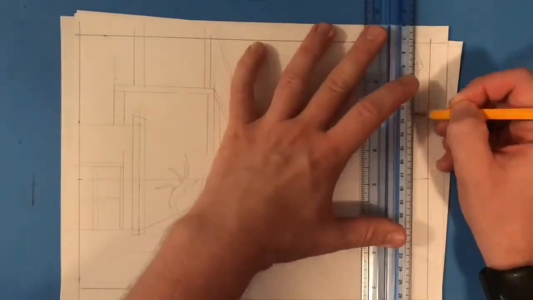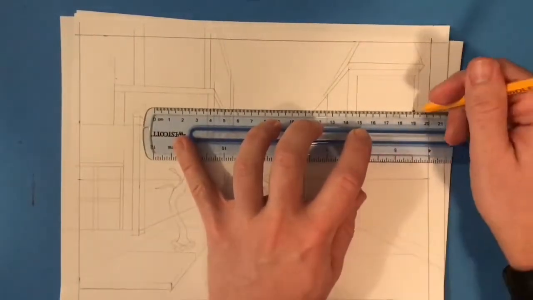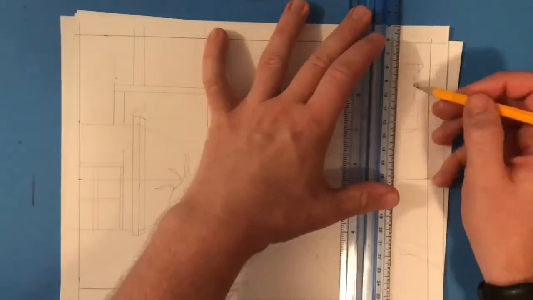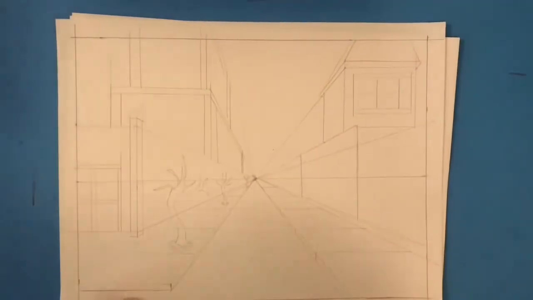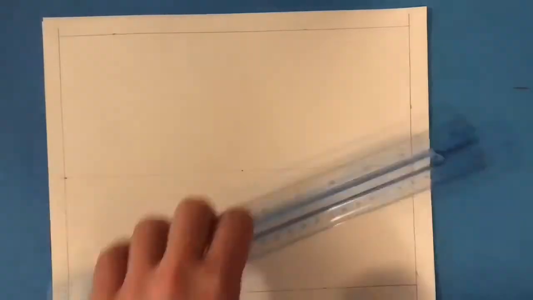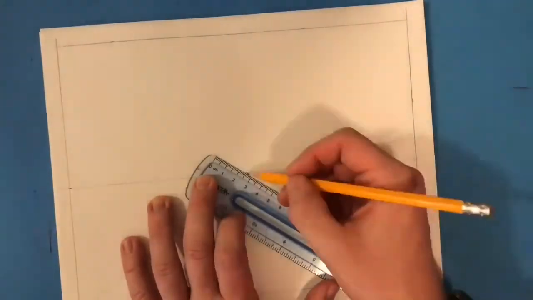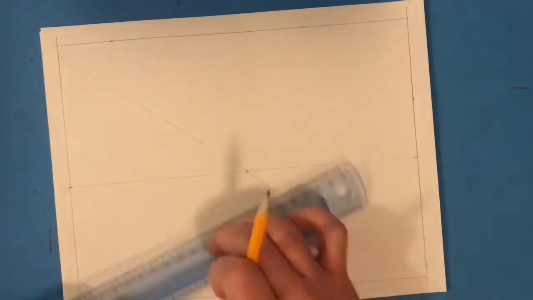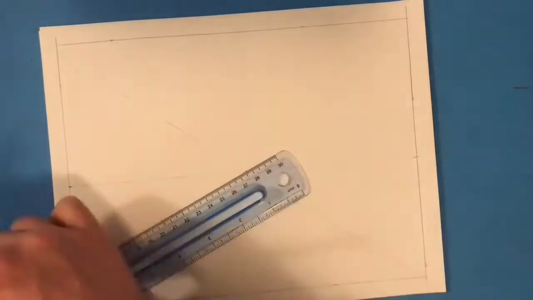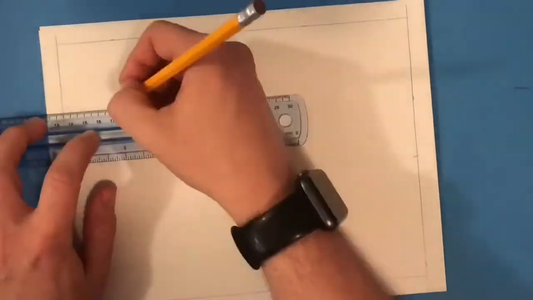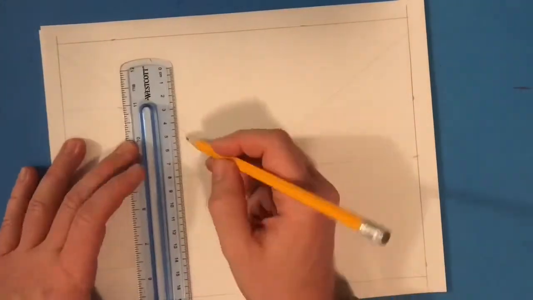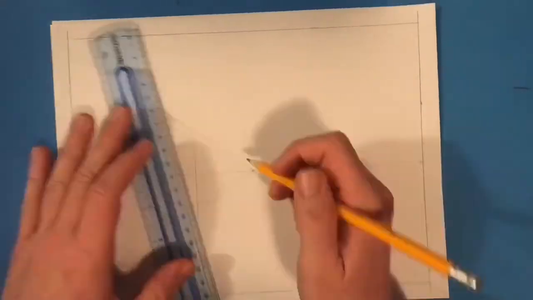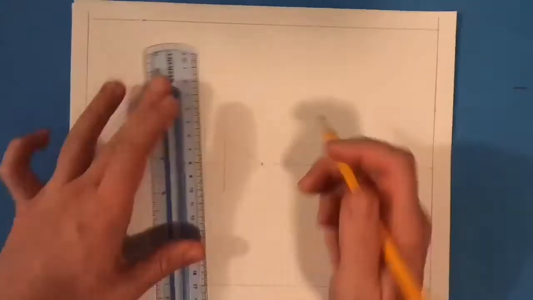Next, we'll look at how to create an interior in one-point perspective. The same basic rules will apply. I define my horizon line and place my vanishing point on it. I draw lines going away from my vanishing point in one-point perspective where my walls will meet my ceilings and floor. I start working in details and furniture.